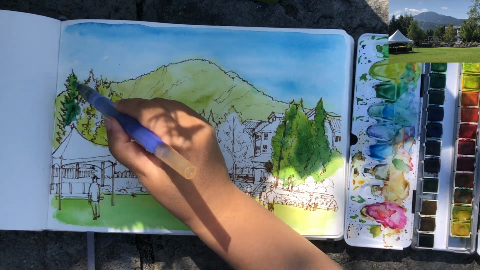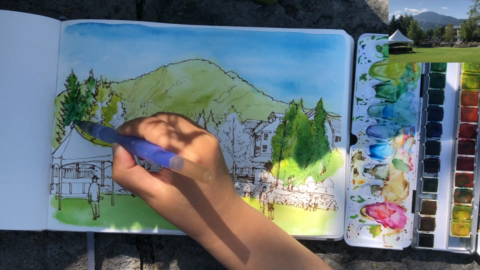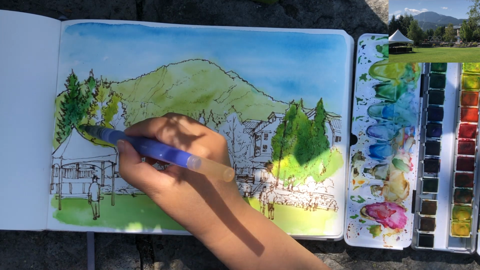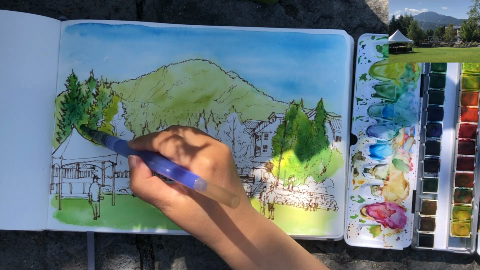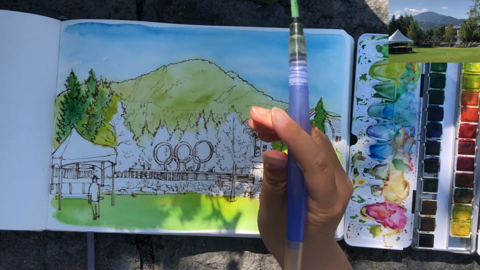Yeah, so on the very left side of this vista, the trees are shaded. So directly I'm adding this shaded green for these three trees on the far left.